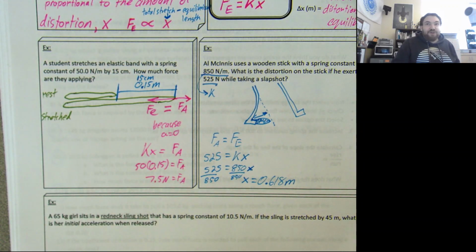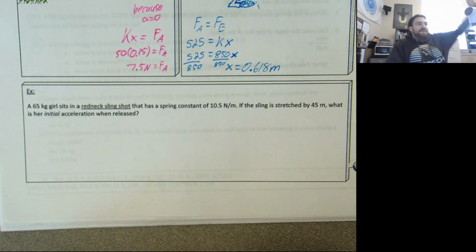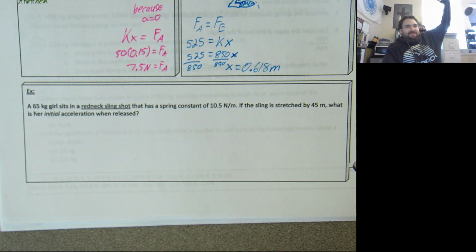We'll do one more example and then we'll call it a day. Call it a block. A 65-kilogram girl sits in a redneck slingshot. Hands up if you know what a redneck slingshot is.